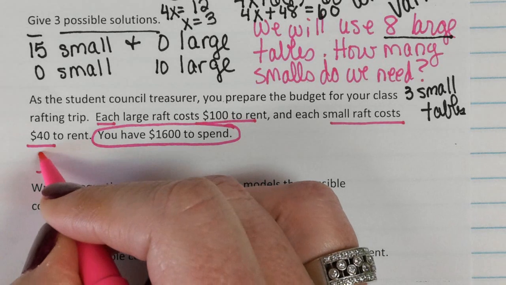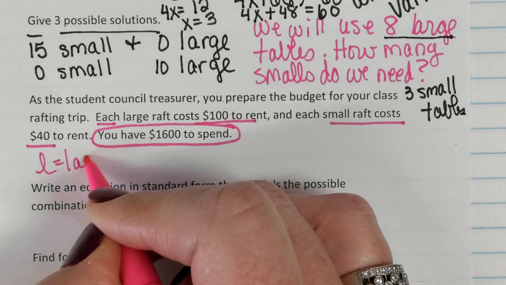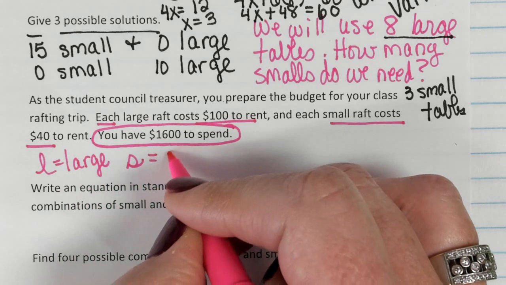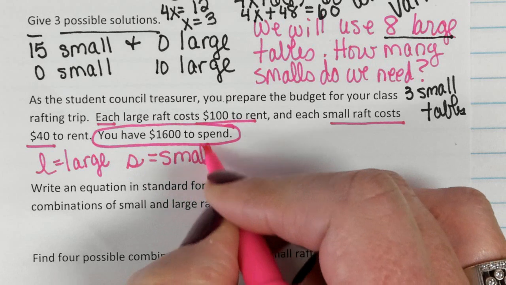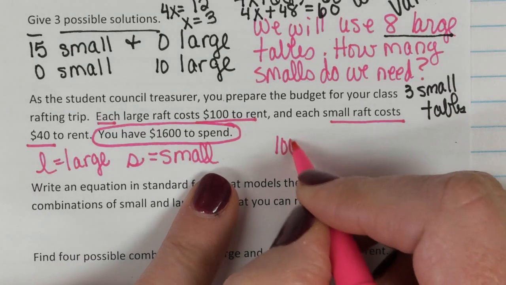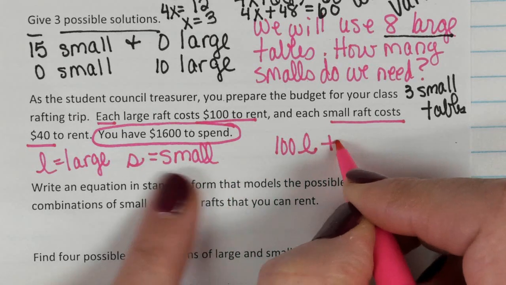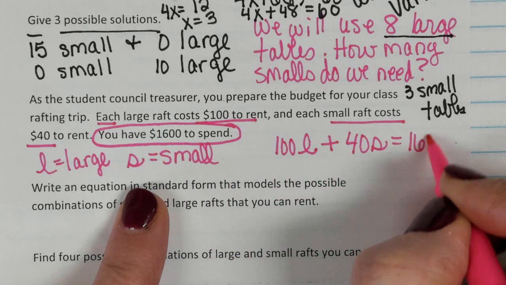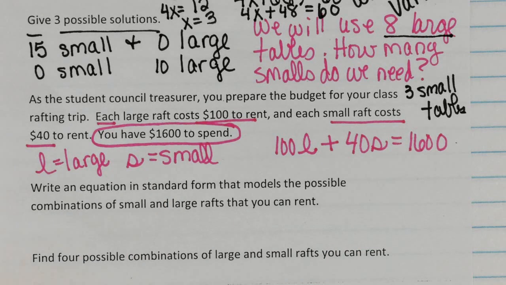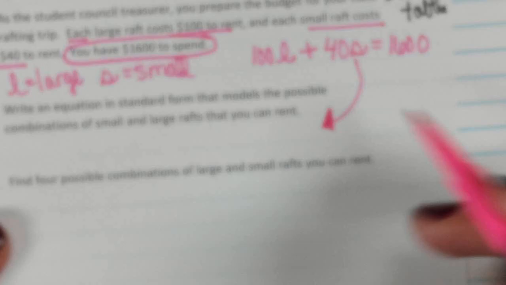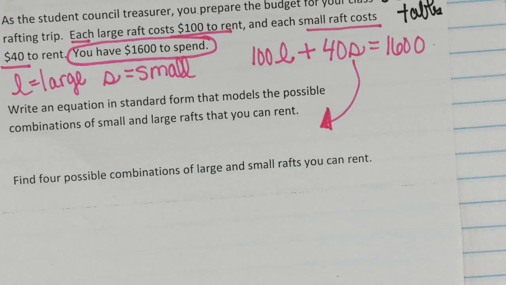And so I'm going to use L for large. And I know S is bad, but I'm going to use S for small. Okay, and so this is super easy. We would say 100 times L plus 40 times S equals 1,600. Super easy, right? That's our equation that represents this situation.